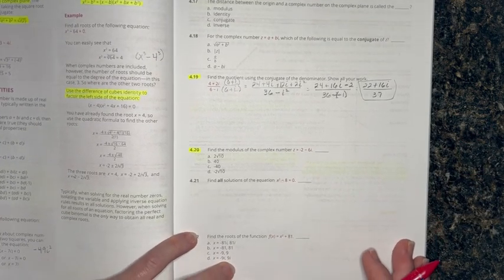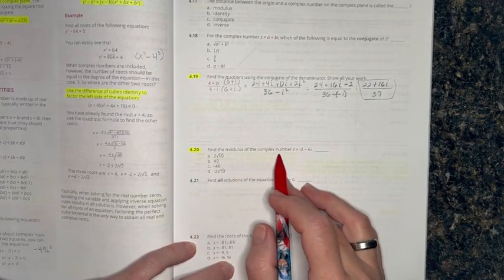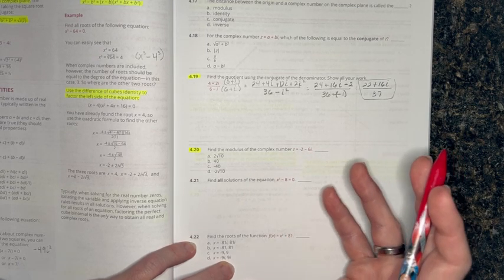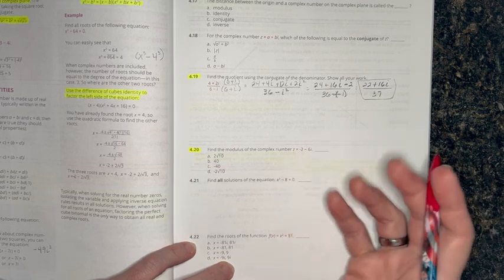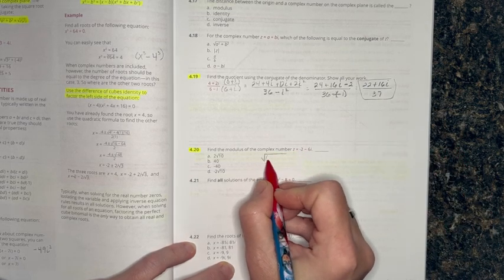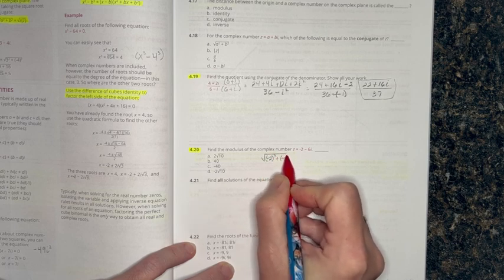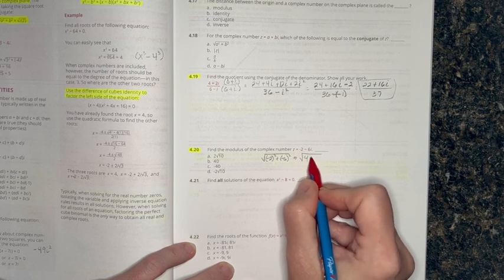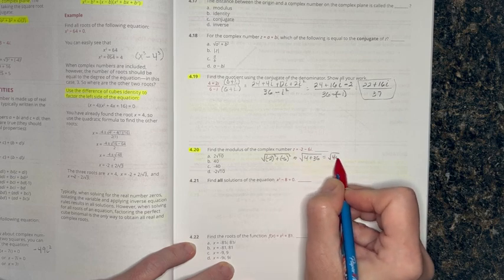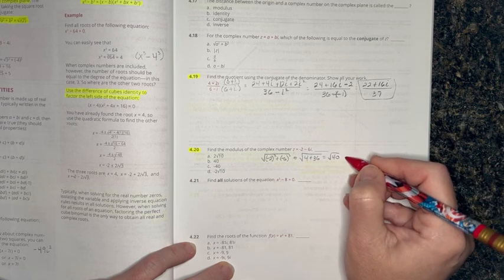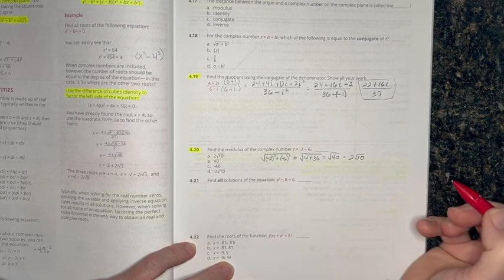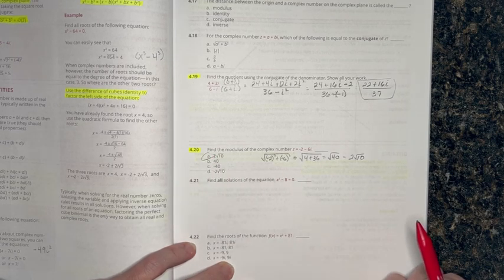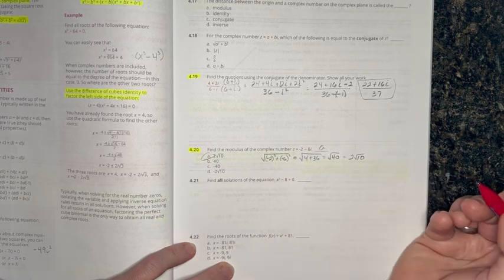For number 20, it says find the modulus of the complex number z equals negative 2 minus 6i. Now remember, this negative 2 is my a, and this negative 6 is my b. So you take the square root of negative 2 squared plus negative 6 squared, or the square root of 4 plus 36, which is the square root of 40. That's 4 times 10, so it's going to be 2 times the square root of 10. Okay, positive, and so we have A. All right.